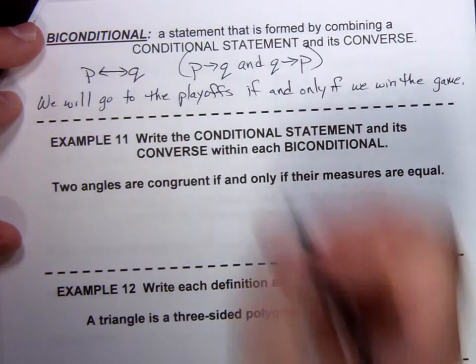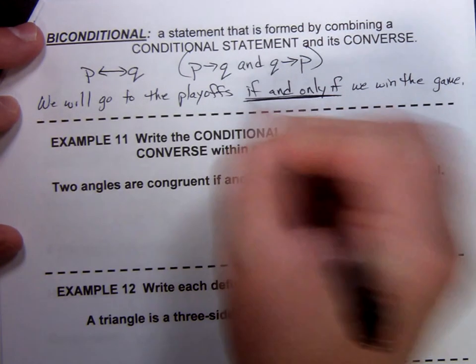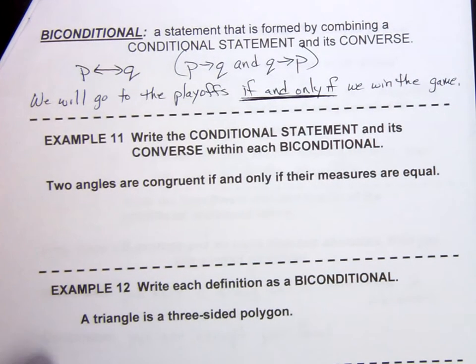Notice those words, if and only if. You will see those words in every single biconditional, if and only if. We will go to the playoffs if and only if we win the game. That is a biconditional statement. All right, let's look at example 11.